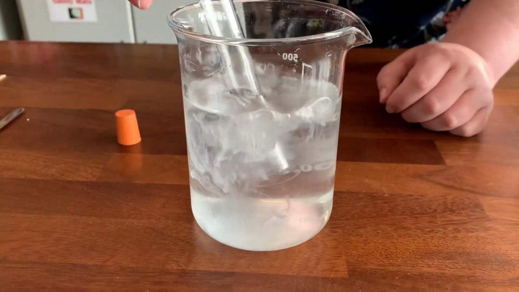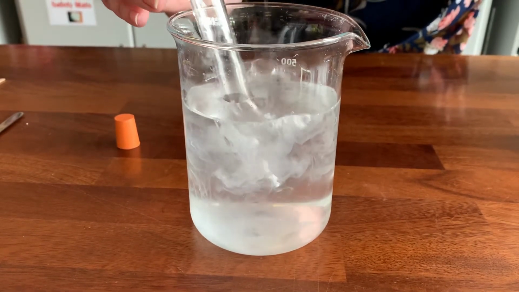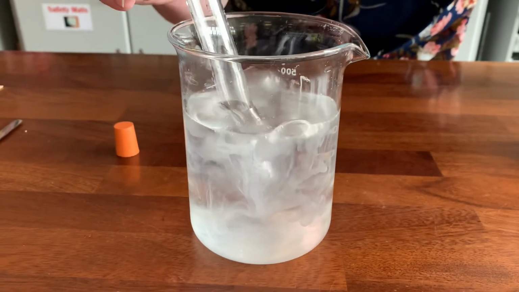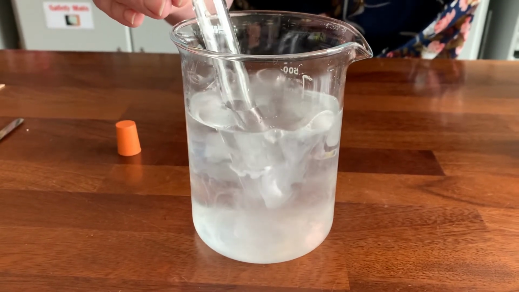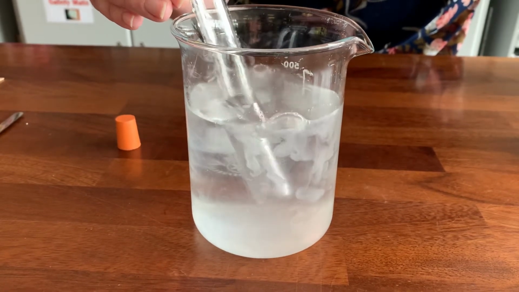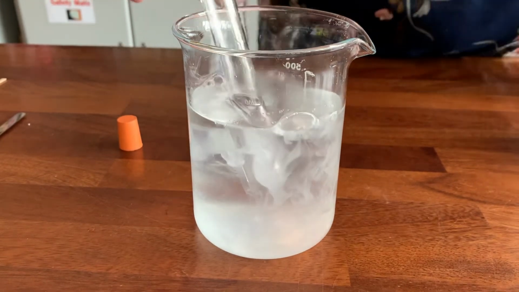This is actually a really good practical because at GCSE, this is one of the ones that they ask, and it comes up quite often, about the observations. So you can see that the calcium fizzes, it moves, the water has gone cloudy, and that you can hear the bubbles of the fizzing coming off. So those are all really good observations for when you come to do this at GCSE.